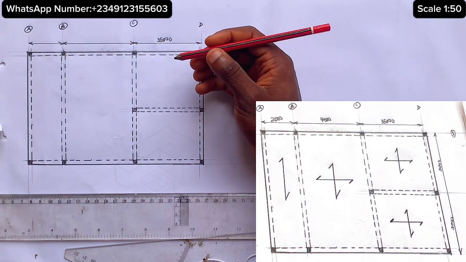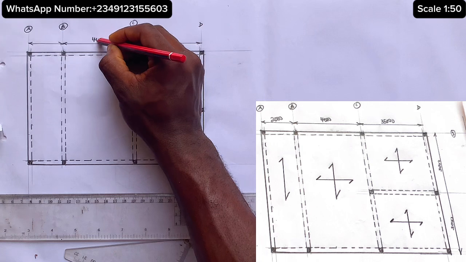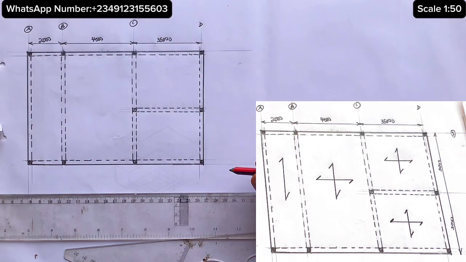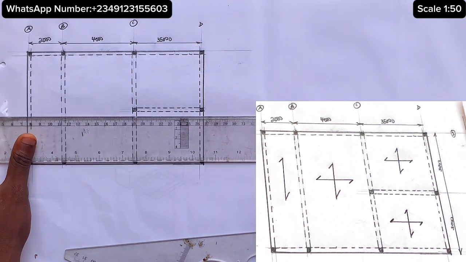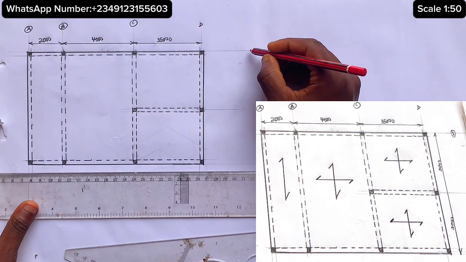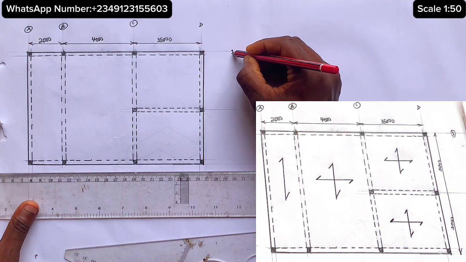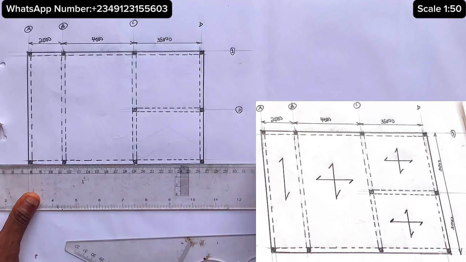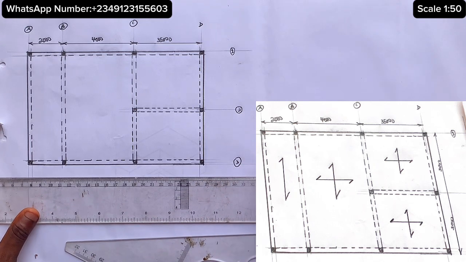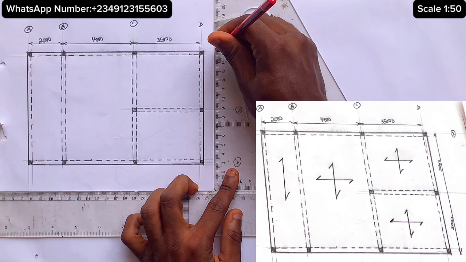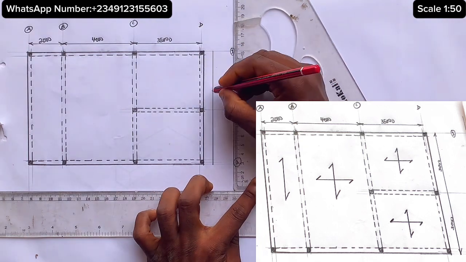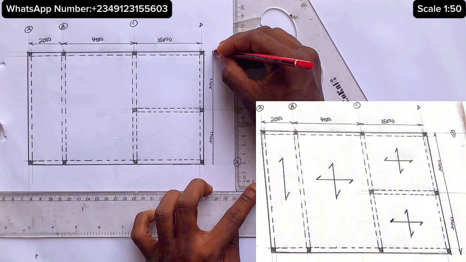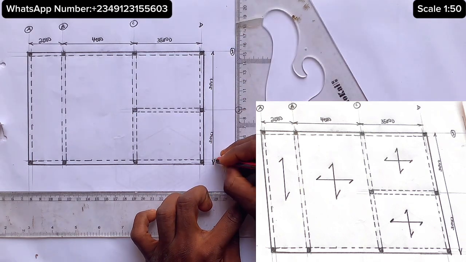Here is 4,000, and here is 2,000. So we said also I have this one comes out this way. This is grid one, this is grid two, center, grid three. So I have this. Similarly, the dimension for this is 3,000, 3,000. So I have this.